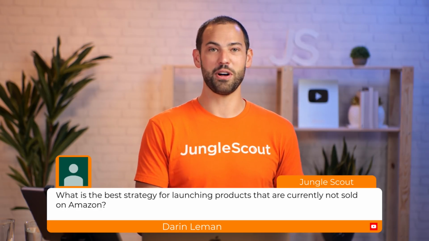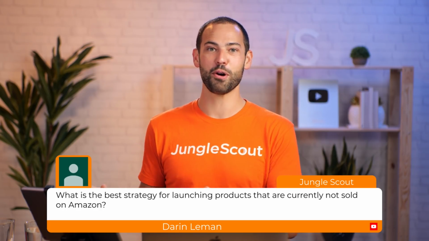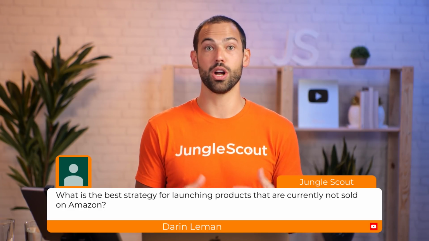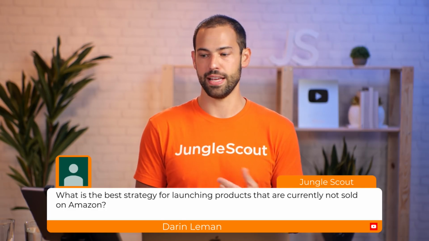If there's no search volume and people aren't purchasing a similar type of product, then it's going to be a very, very difficult road ahead for you to bring awareness to your product on Amazon because it's very much a search intent based platform.